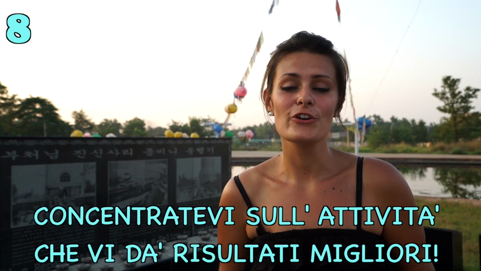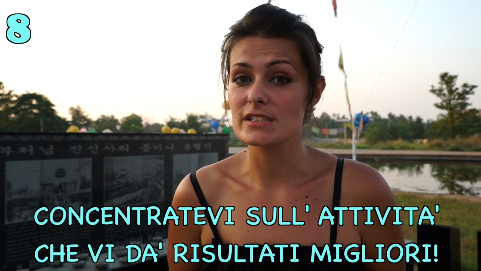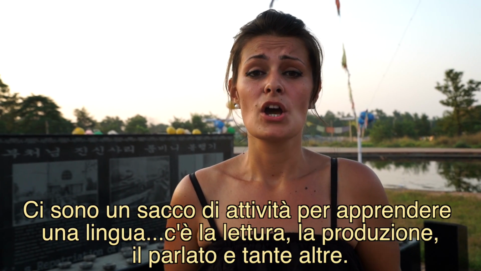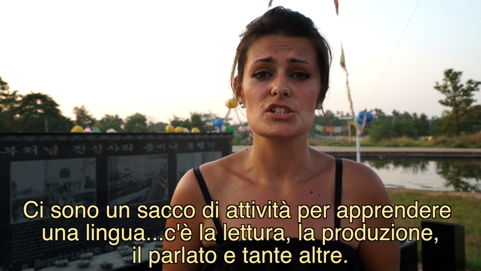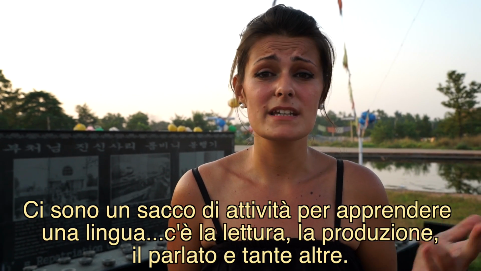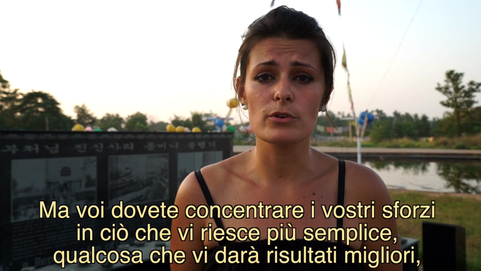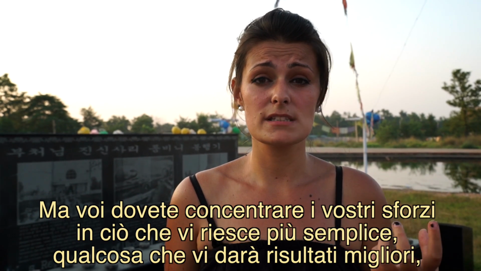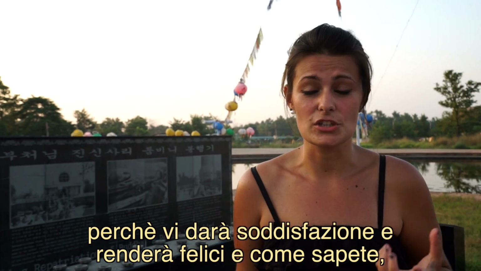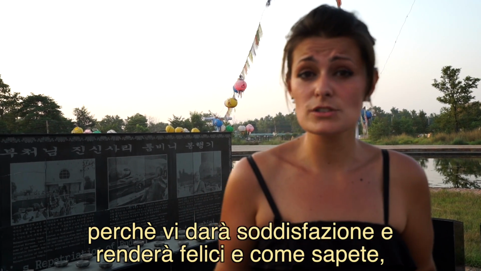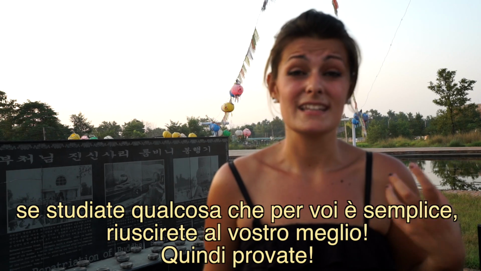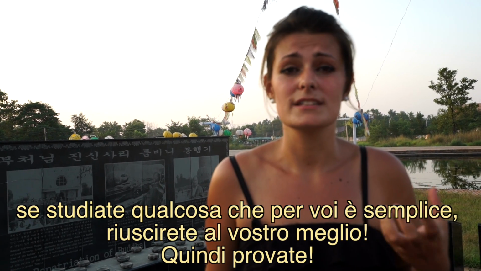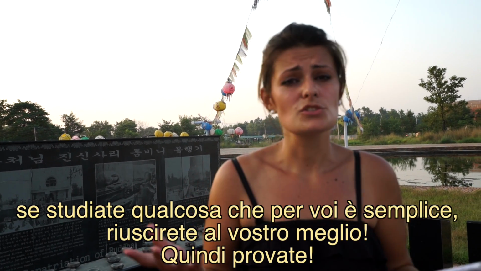Tip number 8, focus on the activity that gives you better results. We have plenty of activities while learning a language. We have reading, writing, speaking or whatever, but just put your efforts in something that is quite easy for you, that will give you better results, because this will create satisfaction and make you happy. And as you know, while learning something that is easy, you will also learn it in your best way. So just try.